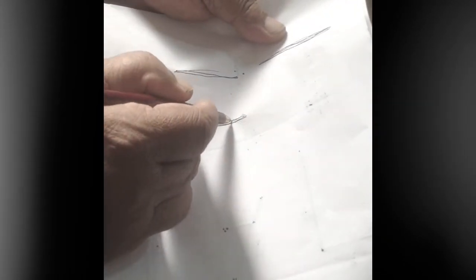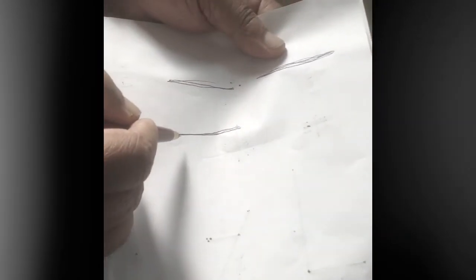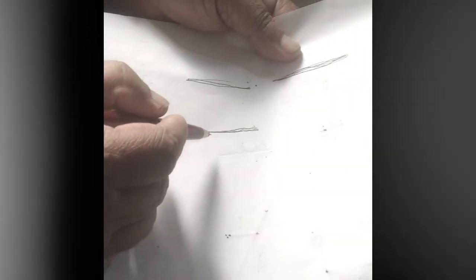So when you see this line, it can be related to a flagpole standing erect, any electrical pole, or any wall standing like this.